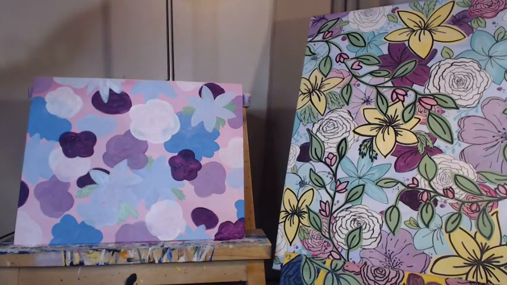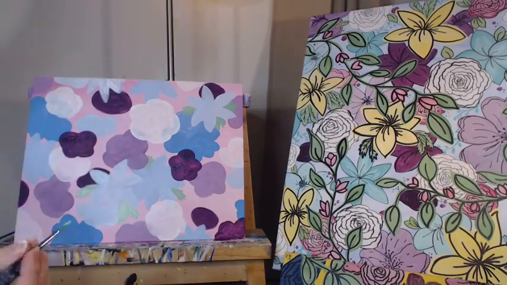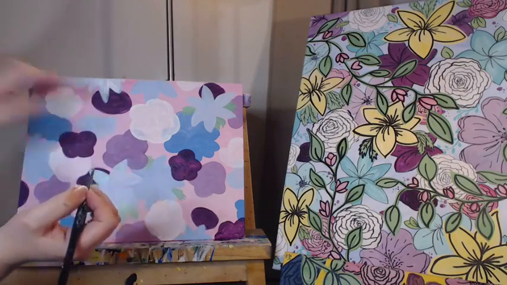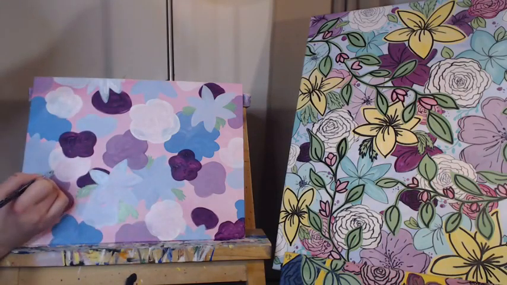Okay, and I think now I want to go and put in some little leaves. So these ones are like my roses, the white ones, I think.